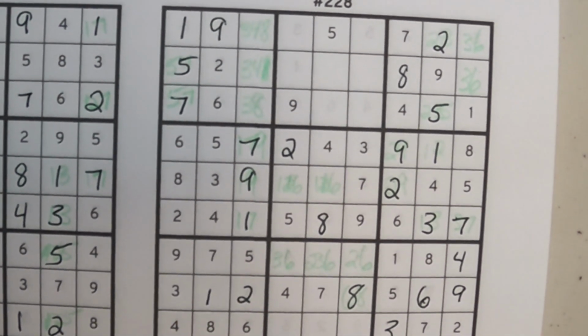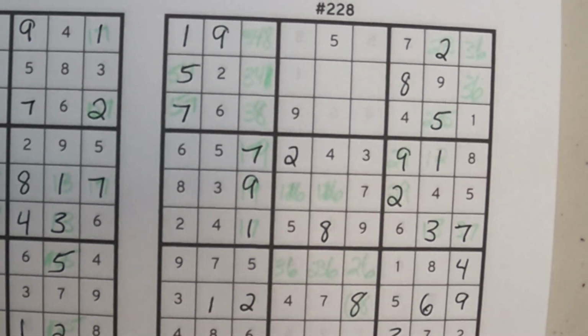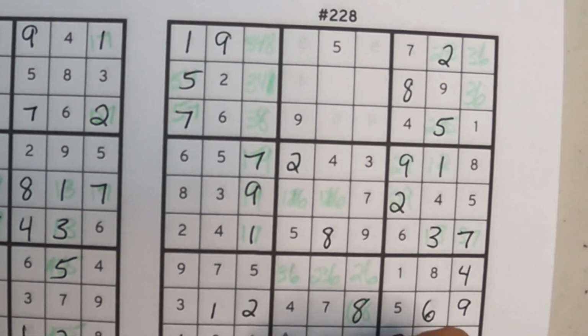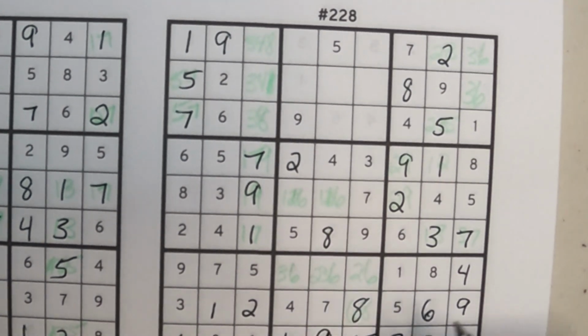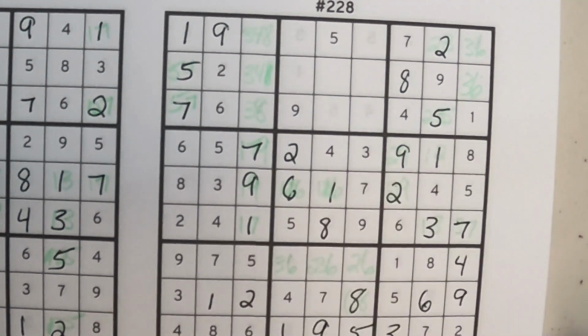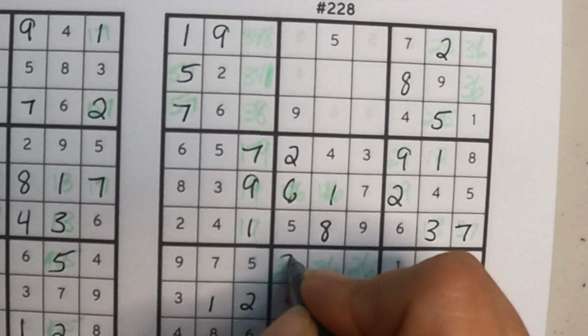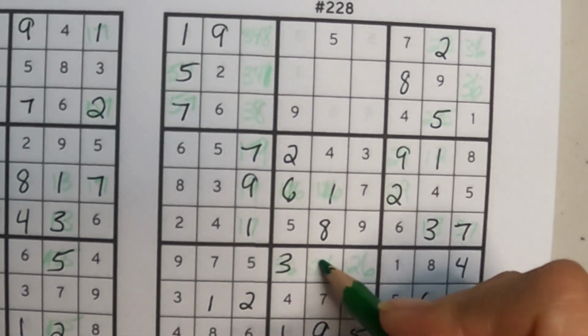For this row, we're missing 1, 5, and 9. We've got 5 and 9 here, so this is our 1, 5 here, so 9, 5. That 1 makes this our 6, 1. That 6 means this is our 3. So we can get rid of this 3.